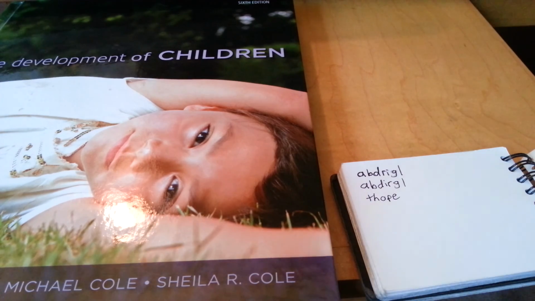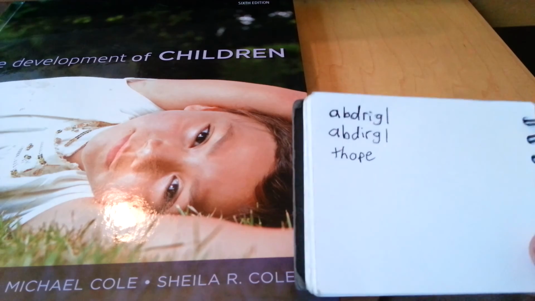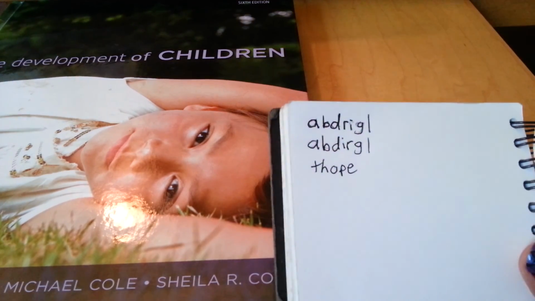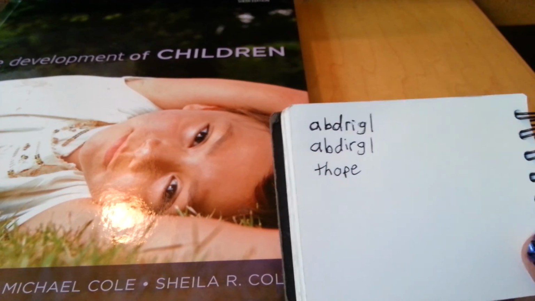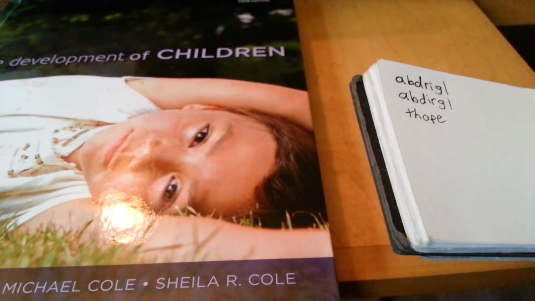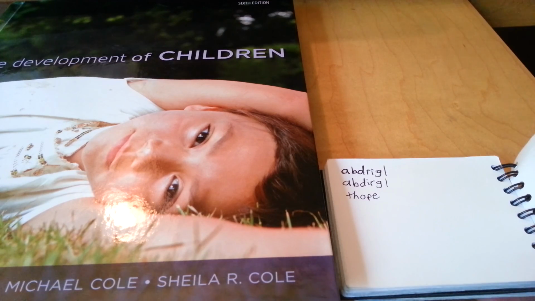So, just so that there's an actual set spelling for these 3 babbles: abdrigl, abdirgl, and thope. So yeah, that's it. And I will see you guys next time.